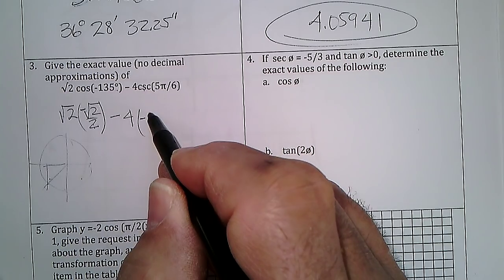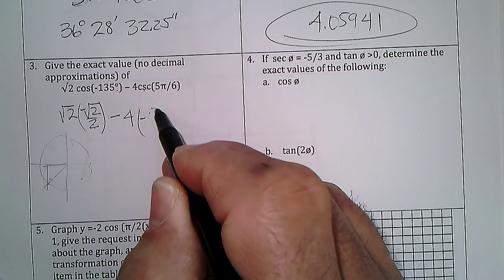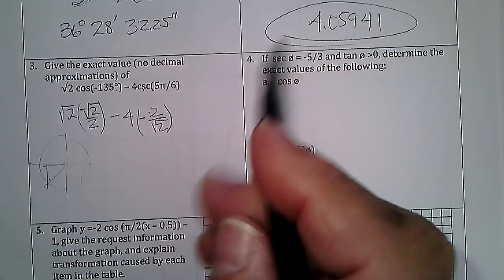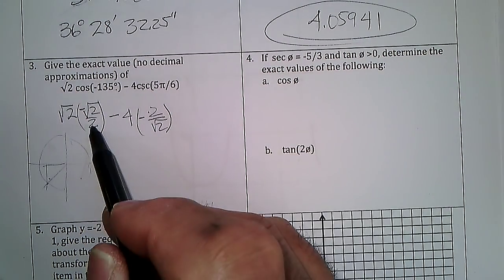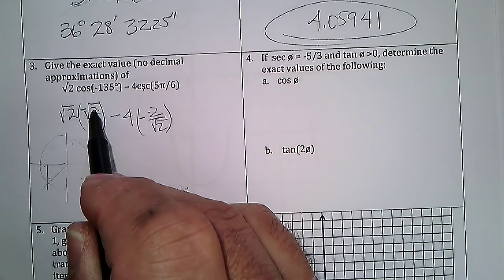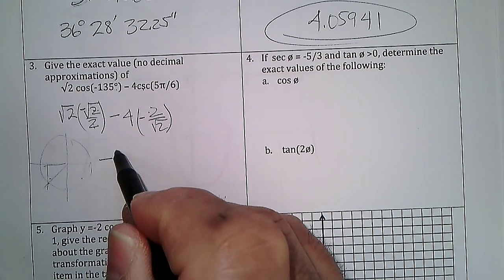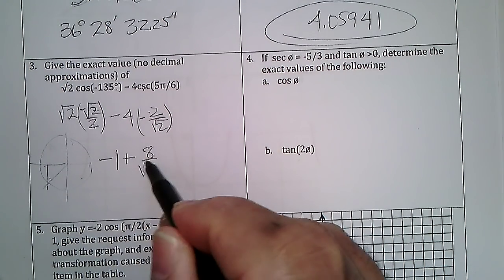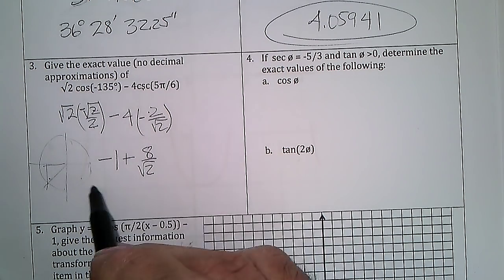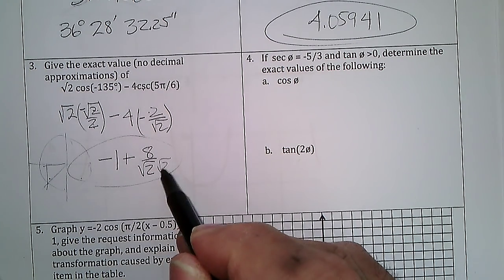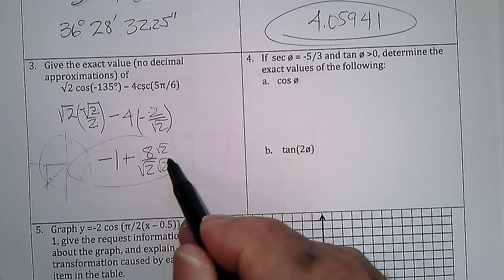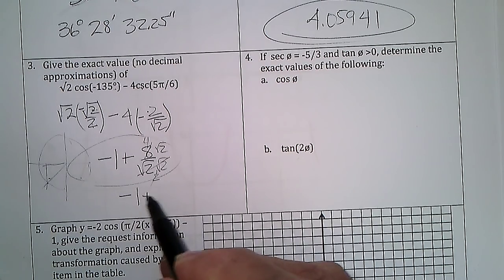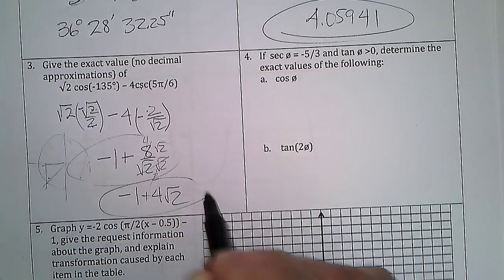So the cosecant would be, reciprocal of sine is 2 over the square root of 2. So this one becomes minus 2 over 2, which is minus 1, plus 8 over the square root of 2. And that's fine to leave it there. If I were to multiply by square root of 2 over square root of 2, this would become a 2, which goes into the 8, makes 4. So minus 1 plus 4 square roots of 2 would be nice.